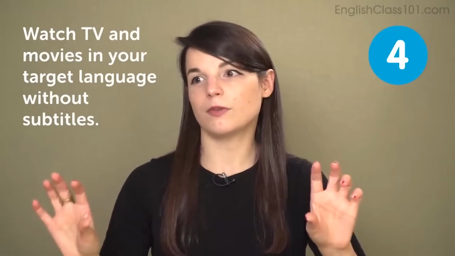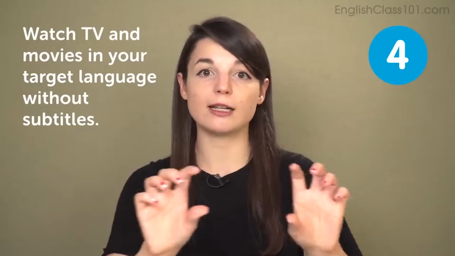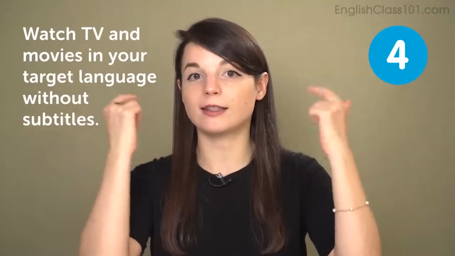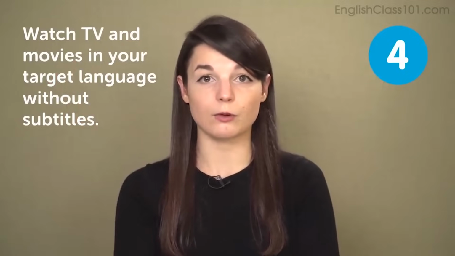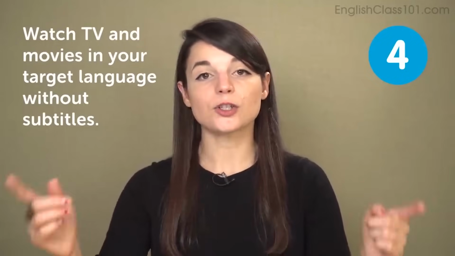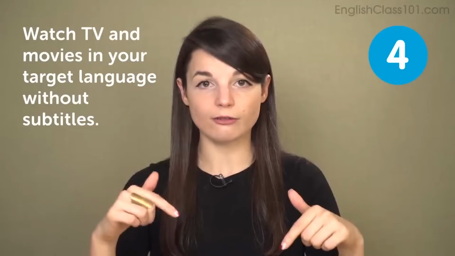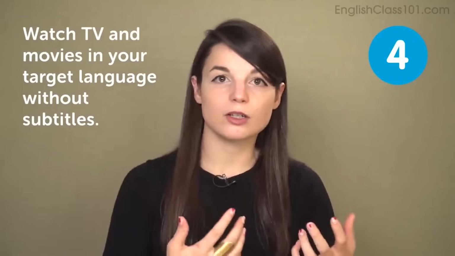But I sometimes find that in my case, I think too much about reading the subtitles and I forget to listen. So maybe if you've seen a movie in your target language a few times with the subtitles on, try turning the subtitles off and think about the characters' body language, the words they're using.